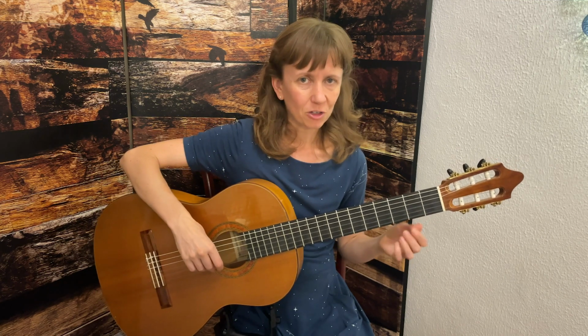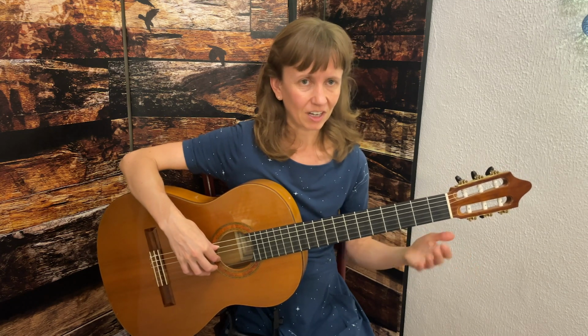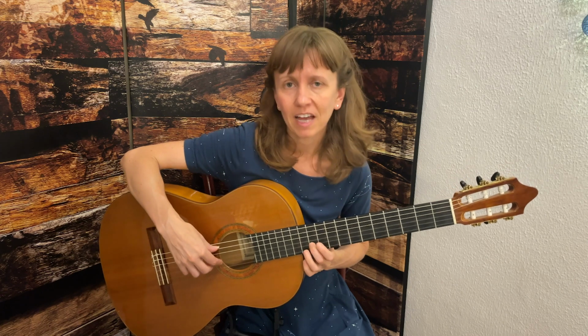Now we're going to make things a little tricky. We're going to find B flat on the 2nd string. So the 2nd string is open. You can't go lower on an open string, but you can go up an octave to B on fret 12. And you can make that B flat.